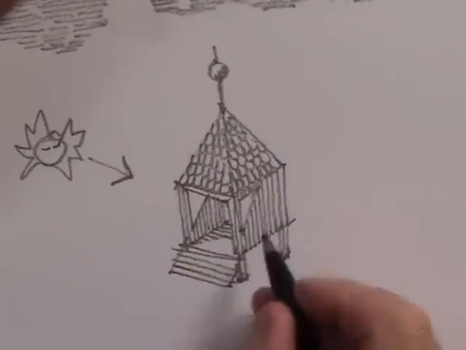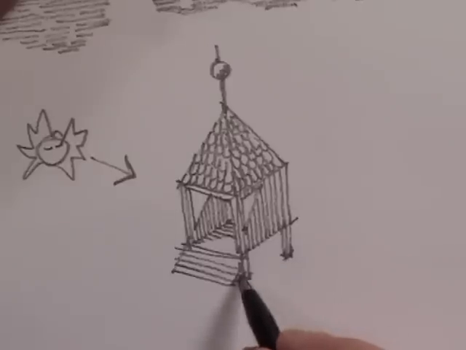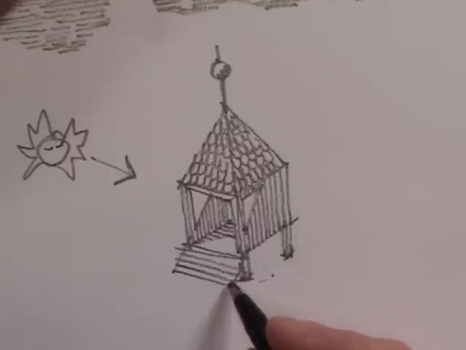Okay. Now we could draw a shadow in here. Will we or won't we? Yes, we will. We'll draw a shadow.